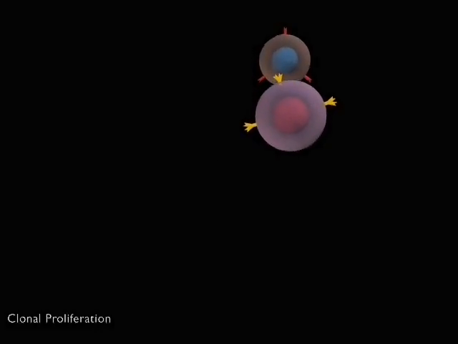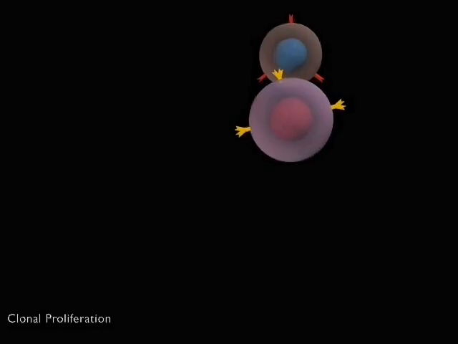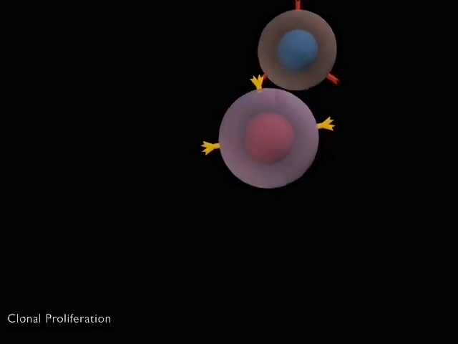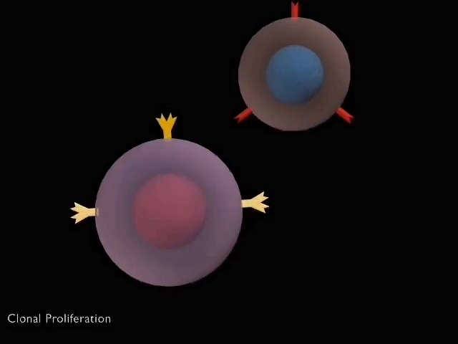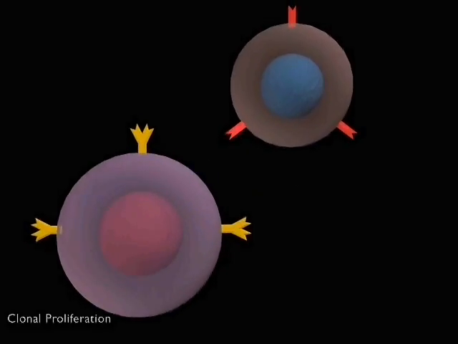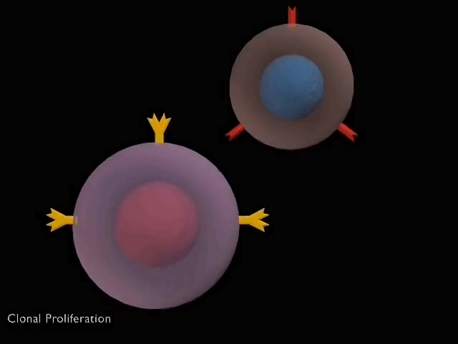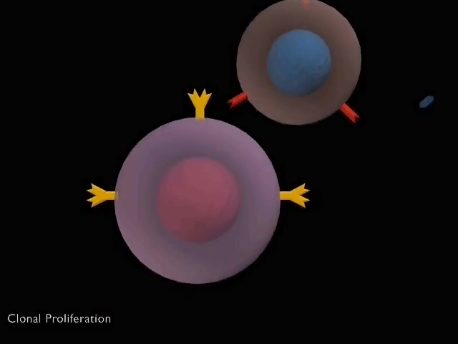The process of lymphocyte development occurs in such a way that a single lymphocyte has a homogeneous set of receptors which can recognize just one antigen. This is true for the T-cell receptor on T cells and for antibody on B cells.